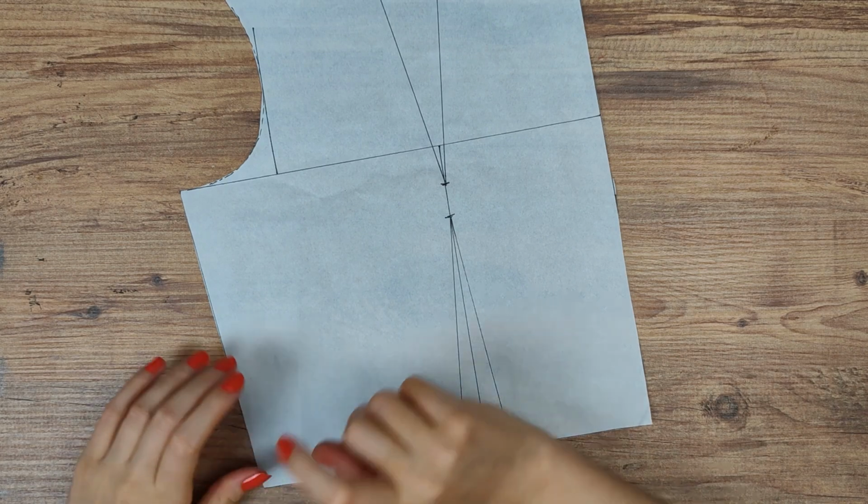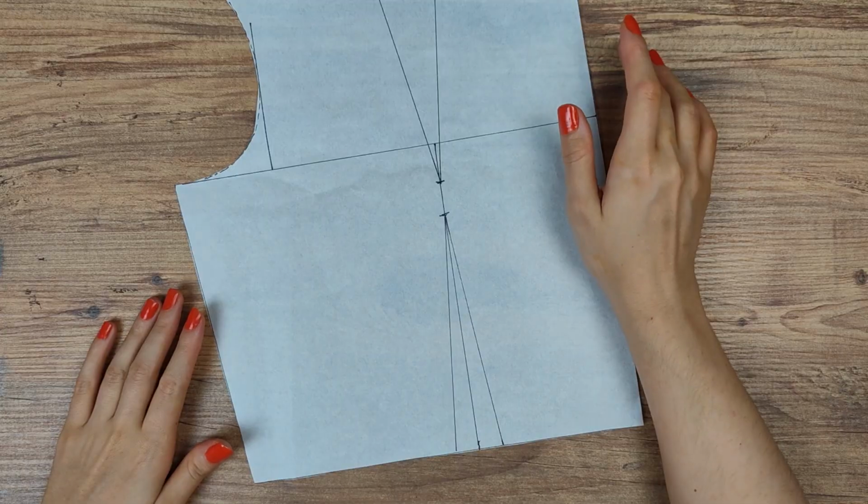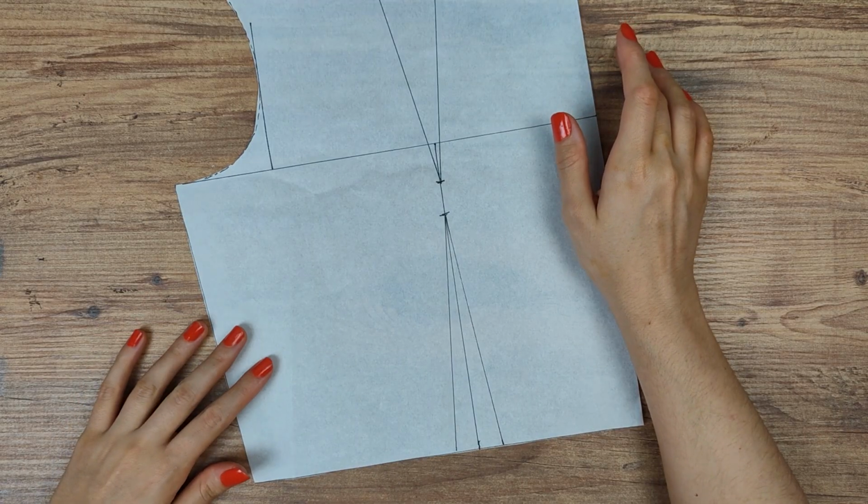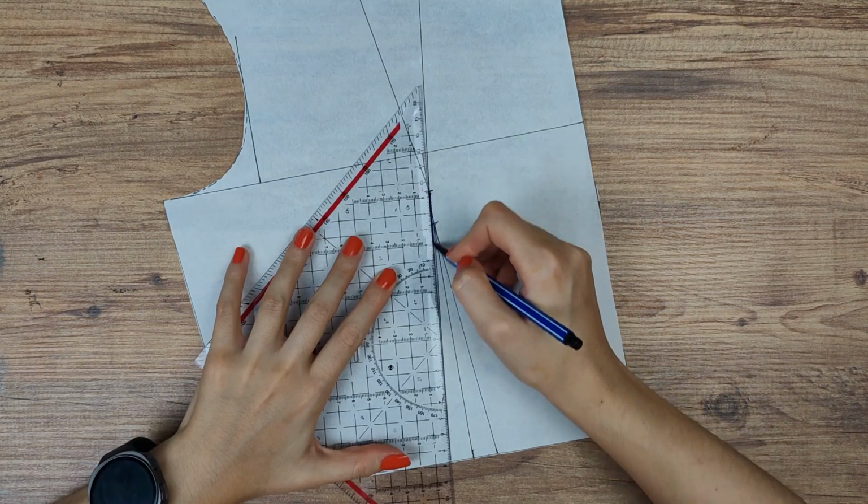Make sure the bust dart and the waist dart both end at the bust point.